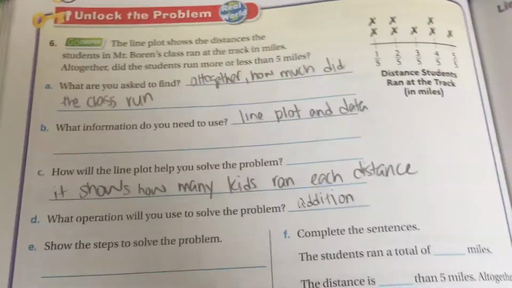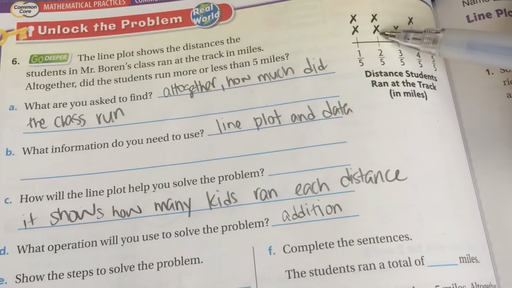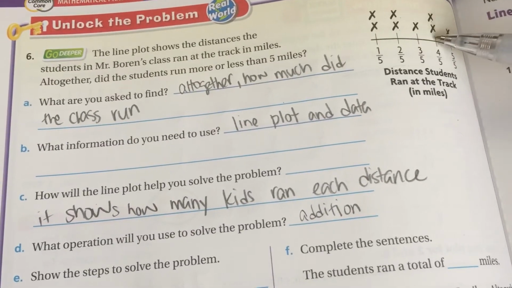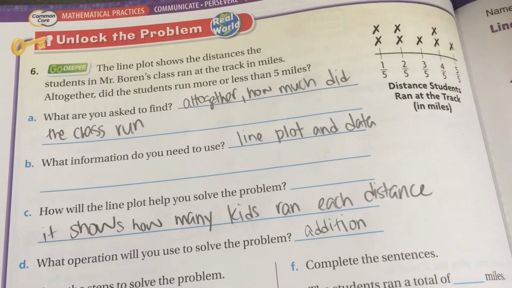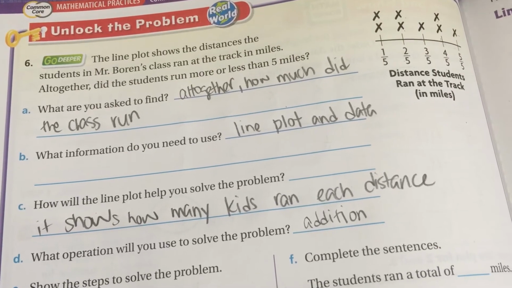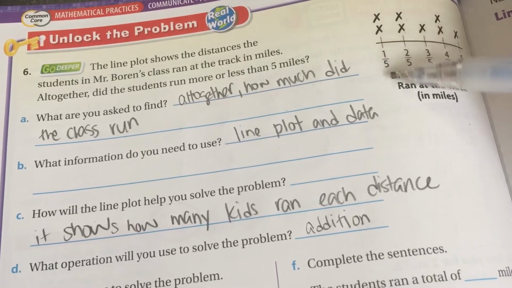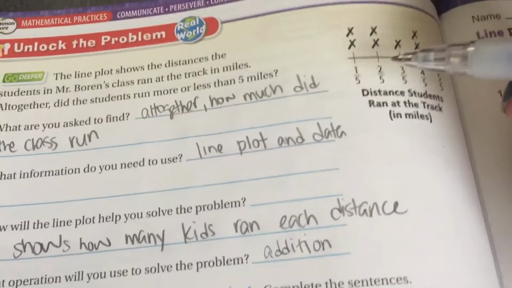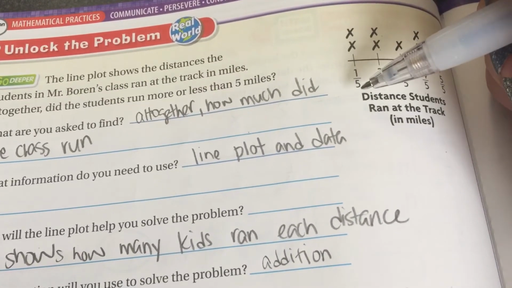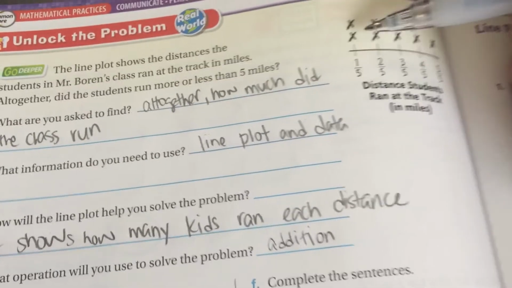So, there's a couple different ways you could solve this problem. You could just do 1/5 plus 1/5 plus 2/5 plus 2/5 plus 3/5 plus 4/5 plus 4/5 plus 5/5. You could do all of that and then put your answer over 5. And that would be how much they ran. What I like to do is I'm going to do this step over here in this empty space. I'm just going to figure out how many's in each group altogether and then add them together so I don't have as many to keep track of.